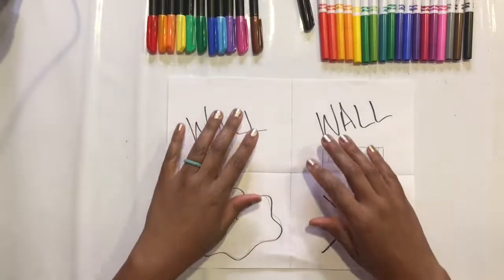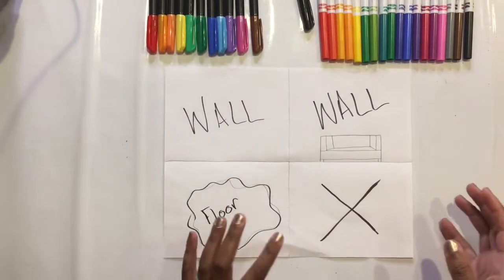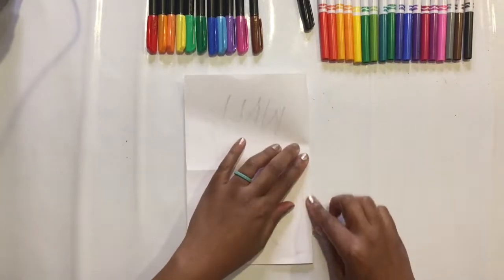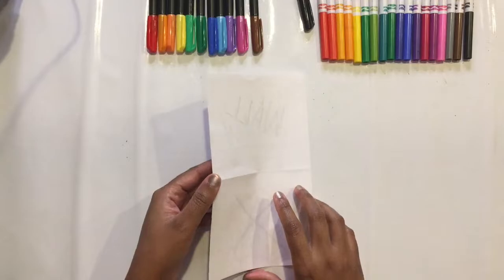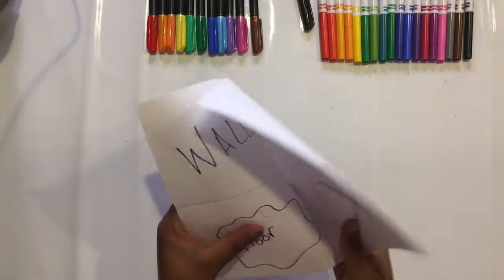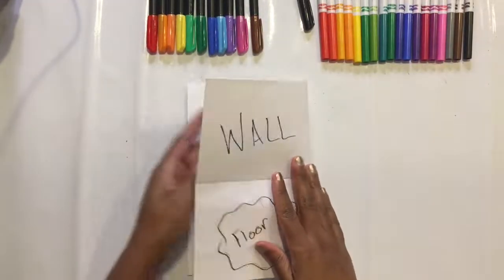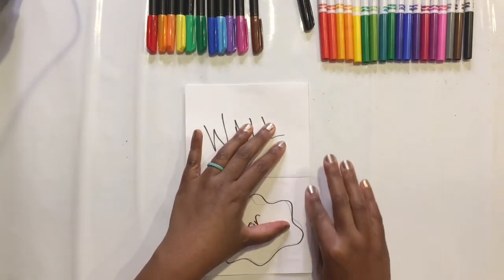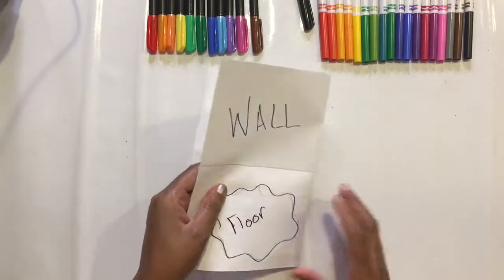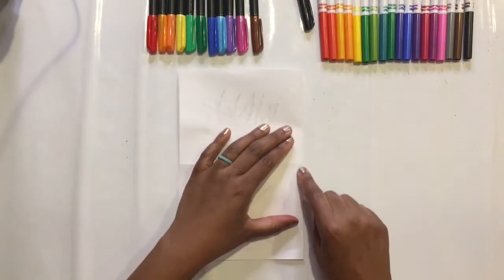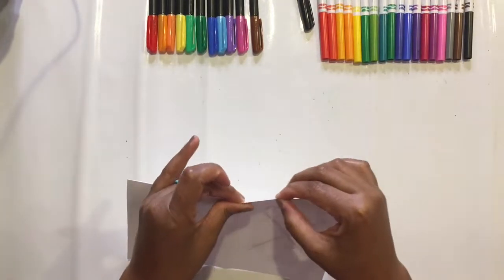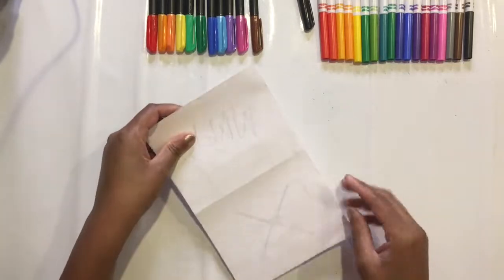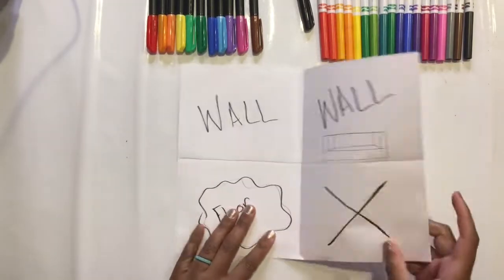So I wanted to pop in and show you what to do if you don't have scissors. So I'm gonna fold this down that way. And then I'm going to fold it again. The key is to make sure that you have a really good crease down here for this part of your paper because we're going to be tearing it, all right?